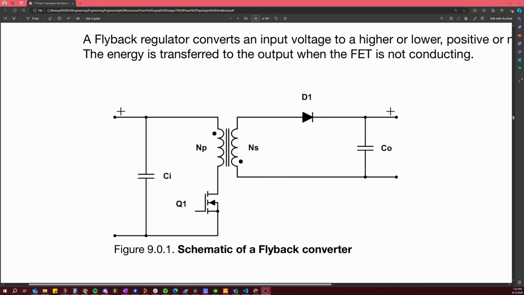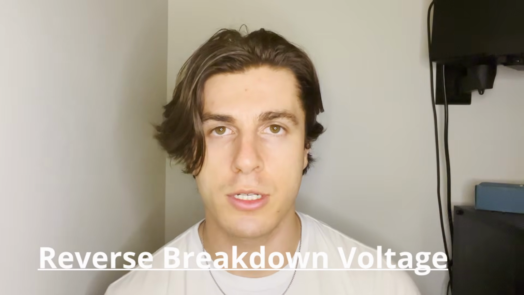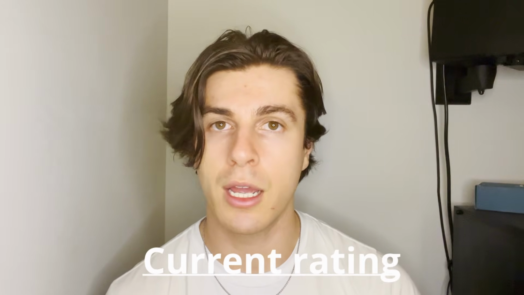Alrighty, so the next component on the list is going to be the rectifier diode. And the purpose of this component is to only allow current to flow in one direction on the secondary side of the transformer. Now, it may not be super clear why we even need this component to begin with, but when we go over the theory of operations of the flyback converter, we'll understand why it's essential. When selecting a rectifier diode for a flyback converter application, you'll want to be familiar with parameters like your reverse breakdown voltage, your current rating, your power dissipation rating, and your thermal performance.